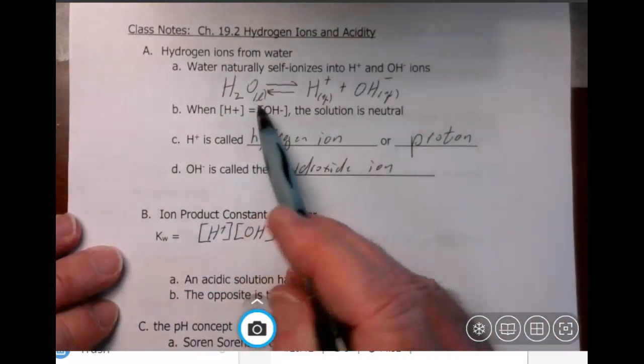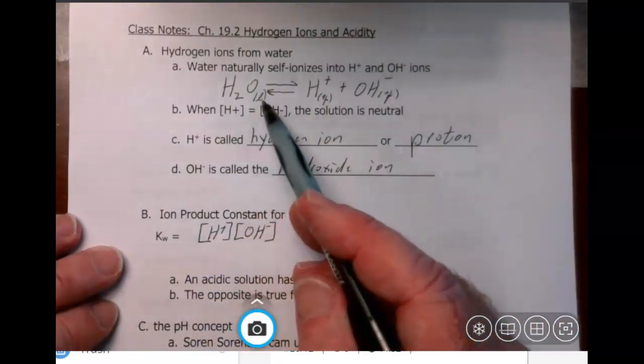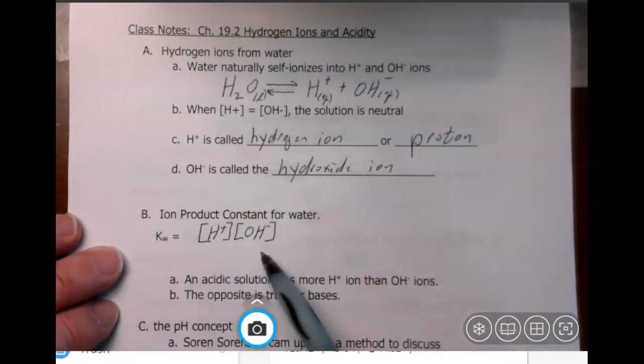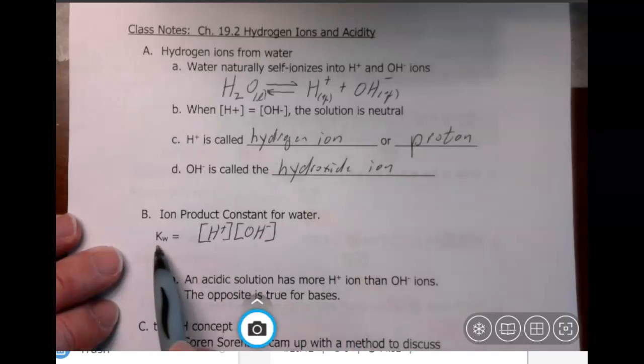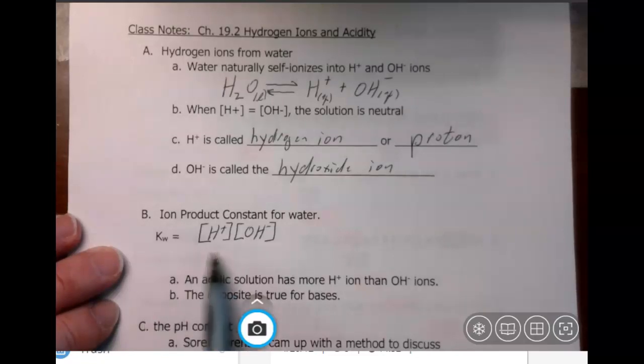Now, since water is a pure liquid, it does not appear in the equilibrium expression. So this is the expression for what we call Kw. It's just the Keq for the specific circumstance where you have water self-ionizing. So that's all Kw is. This is the Kw expression.